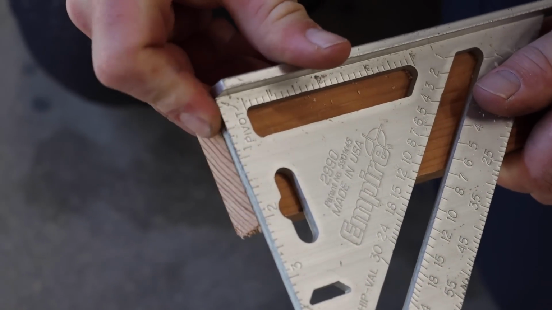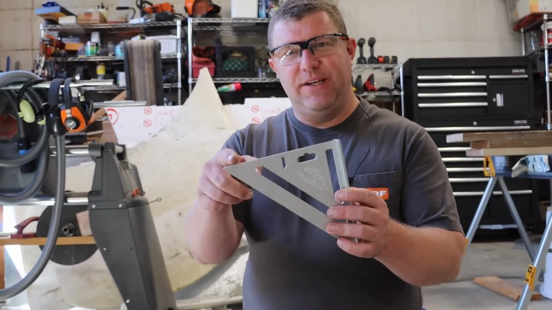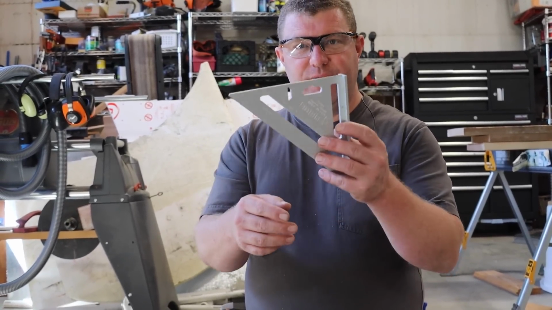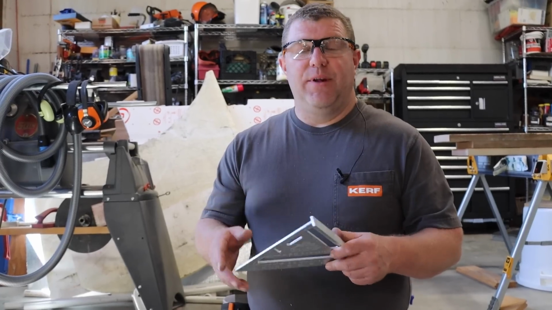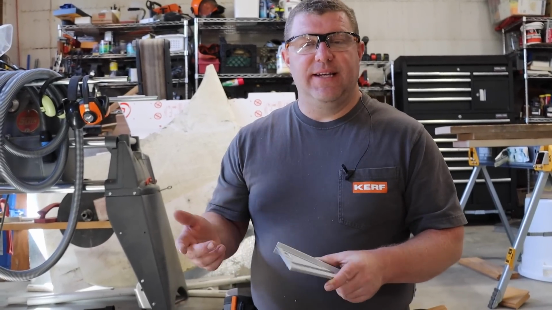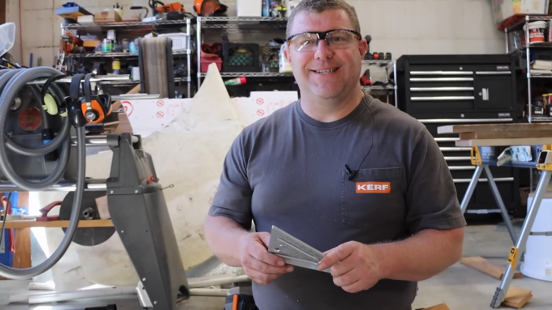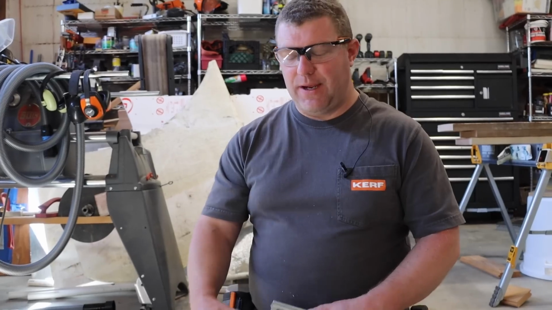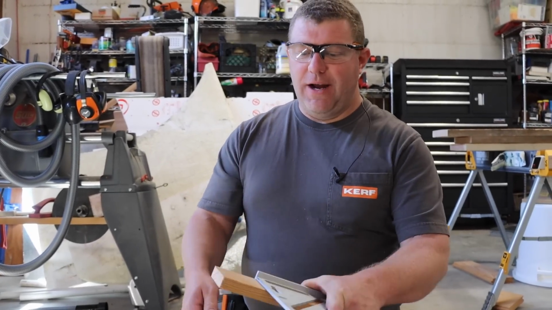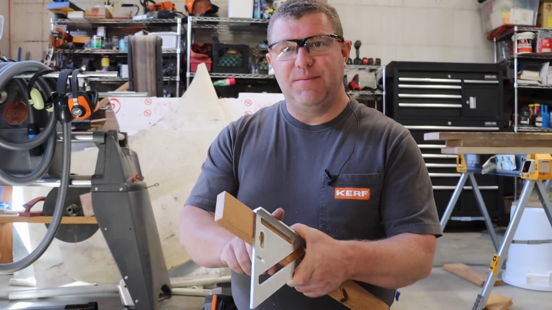Perfect. Of course, that's just a small example, and you're somewhat limited by the length of your speed square here. This example is really great for quickly cross-cutting things like studs, 2x4s, 2x6s, and stuff like that. So if you need to grab something, make a mark, hold it in your hand, and make a quick cut, the speed square is your friend.